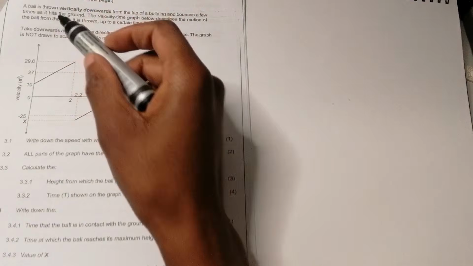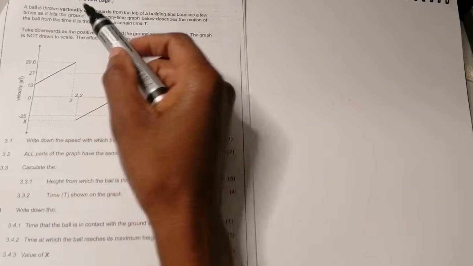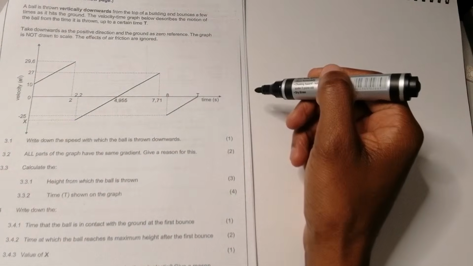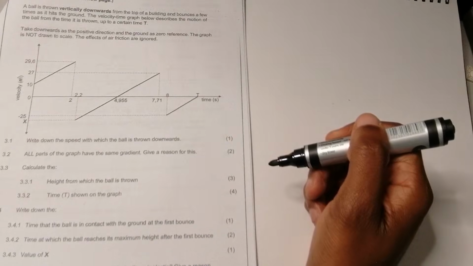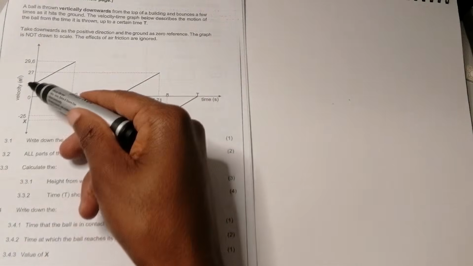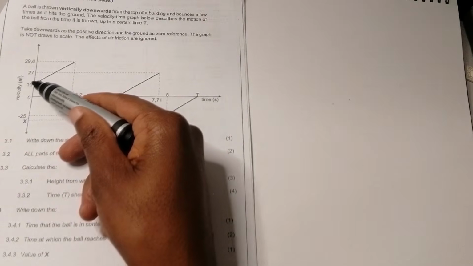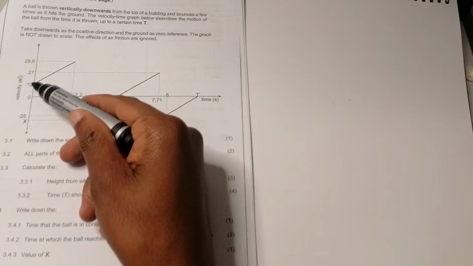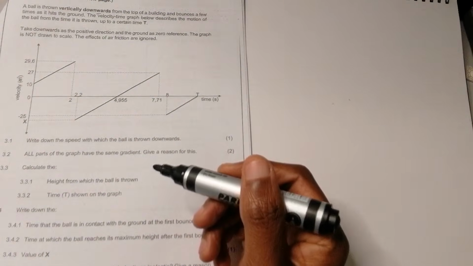Okay, so the examiner says a ball is thrown vertically downwards. Now I want you to think about it. They threw the ball downwards, meaning its initial velocity is not zero, right? So at the beginning of your graph, what is your velocity value? Can you see it's that positive 10 there? That simply means it's a positive value and they threw it downwards, so we are taking downwards as positive, as the examiner stated there.